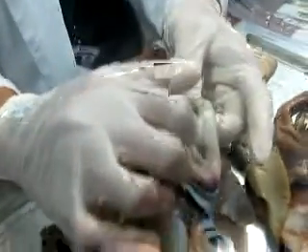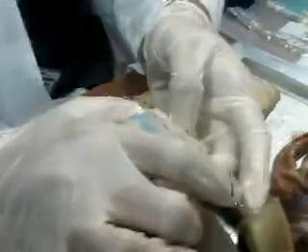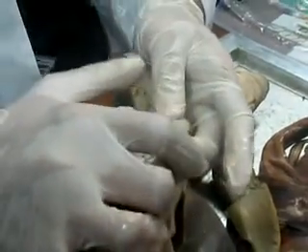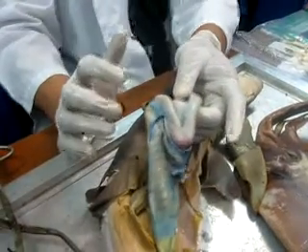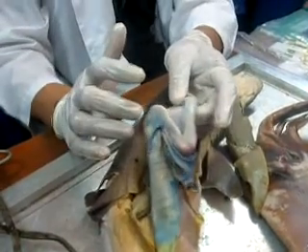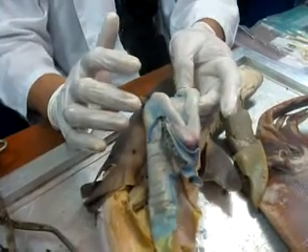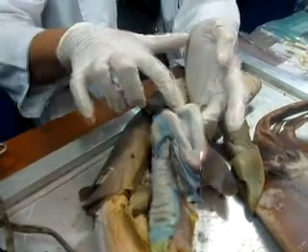Trypsin, T-R-Y-P-S-I-N. Chymotrypsin, C-H-Y-M-O-T-R-Y-P-S-I-N. Okay, what else is in the pancreatic juice aside from these enzymes? There's also a base, a bicarbonate. Why? Bakit kailangan ng base? To neutralize the acid coming from the stomach.